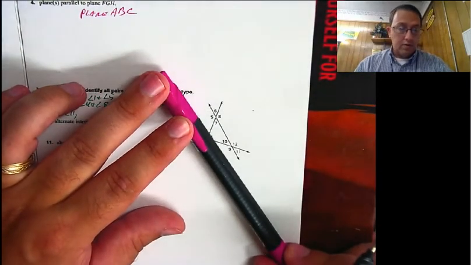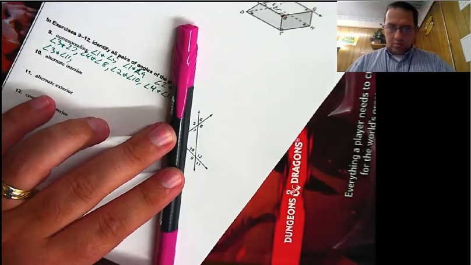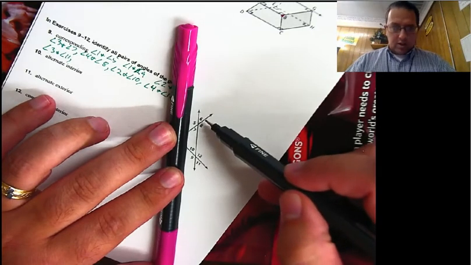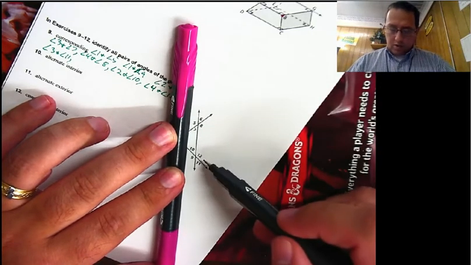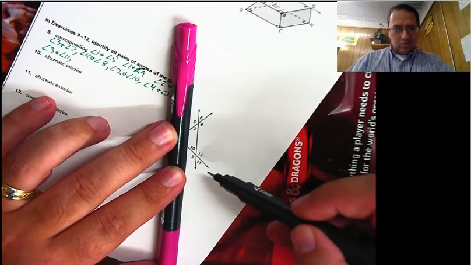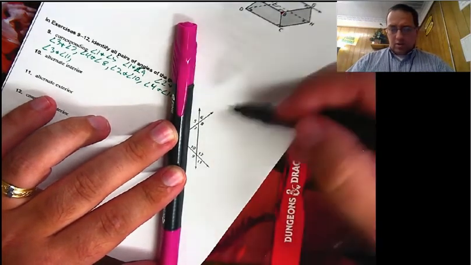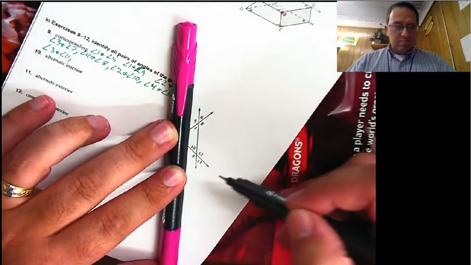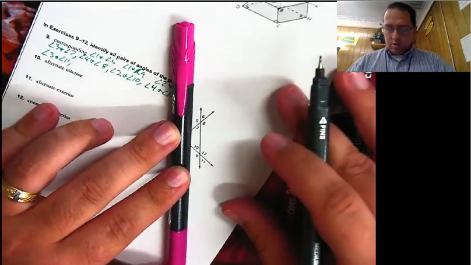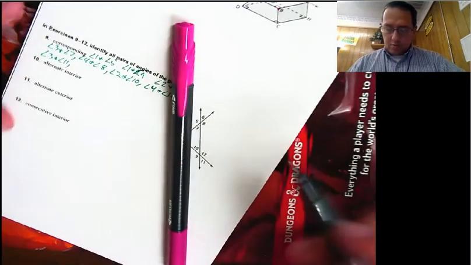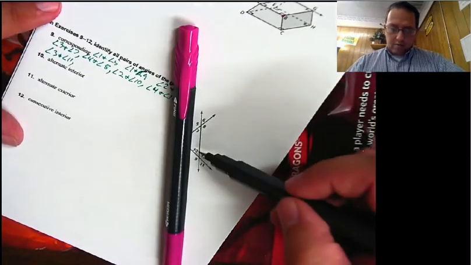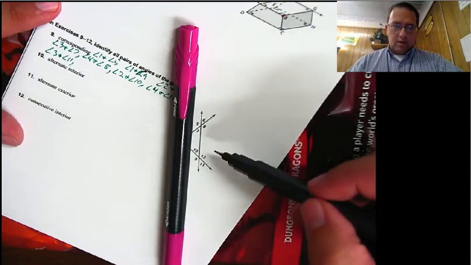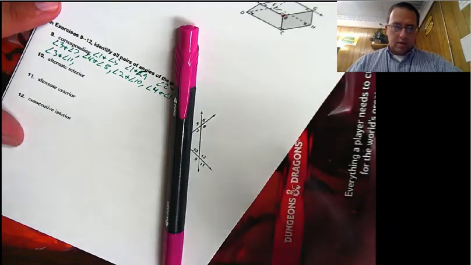We need to take care of this transversal. All right. So let's see here. On this transversal, we have 6 is in the top right, so that would correspond with 12, also in kind of sort of the top. It's a little hard to see when the lines are going at an angle like that, but still in the same basic position, right? So angle 6 would correspond with angle 12, angle 5 with angle 10, angle 7 with angle 9, and angle 8 with angle 11.